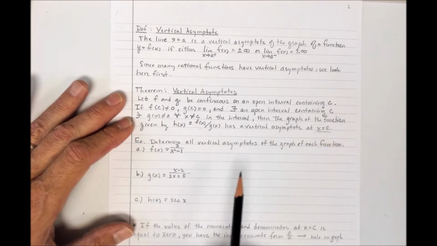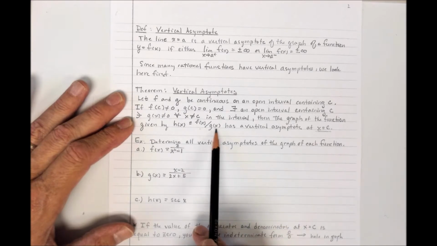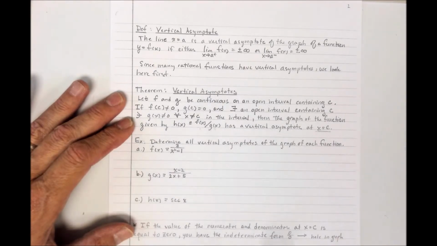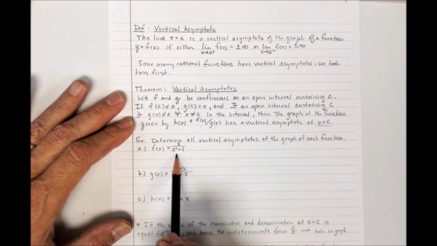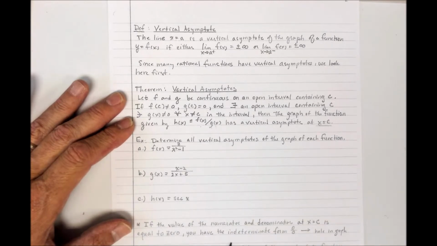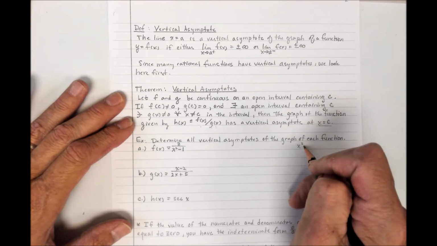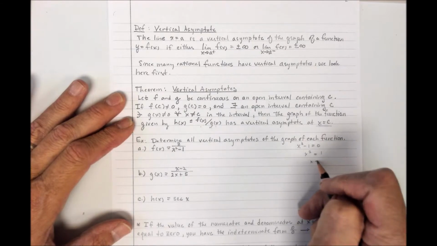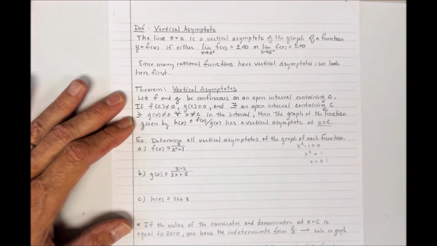So what they're saying here is at x equals c, it's going to make the denominator 0, but not the numerator 0. But what happens here is we look at the limit, we're going to either get positive infinity or negative infinity. Look right here. It says find all vertical asymptotes of the graph of each function. Now we know how to find vertical asymptotes from back in Algebra 2 and even in pre-calculus. We look for those values that make the denominator equal to 0, but not the numerator. And I would get here 2 possibilities, x equals positive 1, x equals negative 1. Those would be my vertical asymptotes.